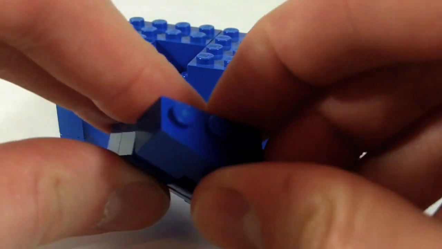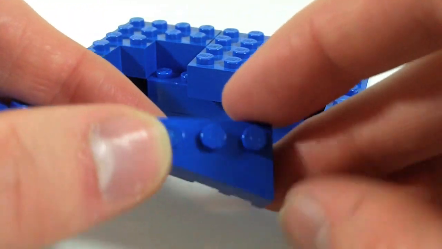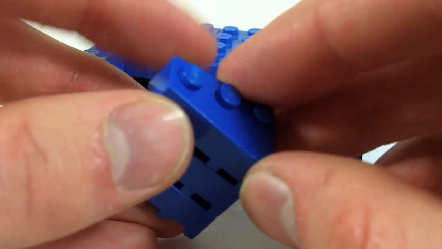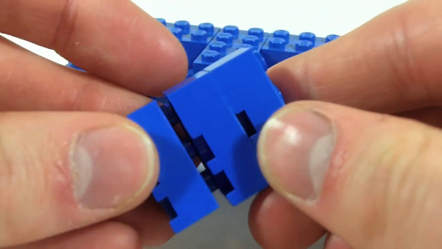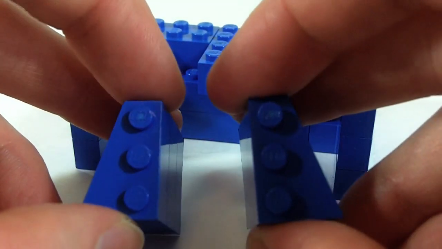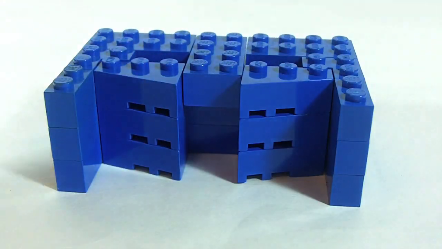Then we're going to take these, I call them wing bricks, because they're like the little wing plates, but very thick, or wedge bricks, whatever you want to think of them as. We want 3 of those that go that way, and 3 of them that go that way, and those are going to fit right there.